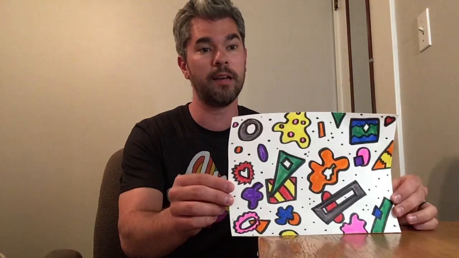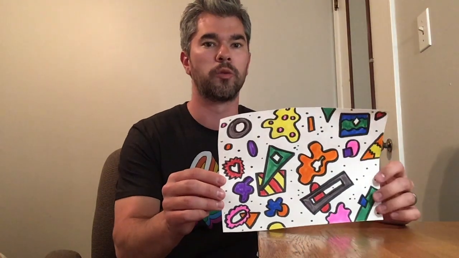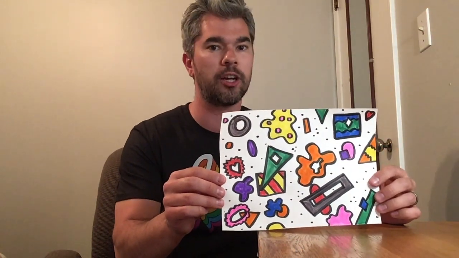But we're going to be dealing with shapes. We're going to be making some playful shapes with this project. So we're going to be dealing with geometric shapes, organic shapes, overlapping shapes, shapes that have windows, and making a really playful composition just by using shapes. So gather up your supplies and get ready to create.